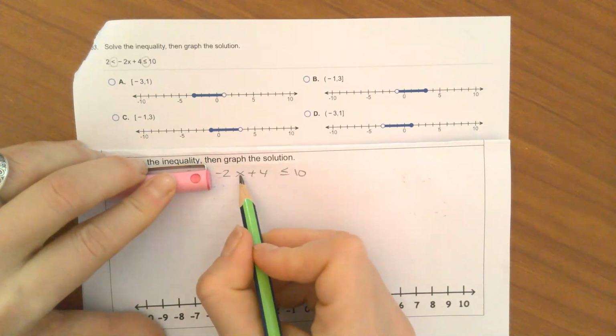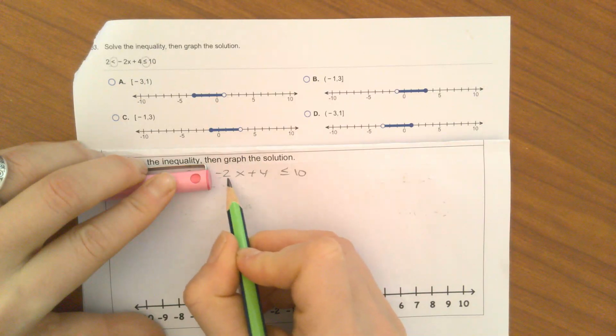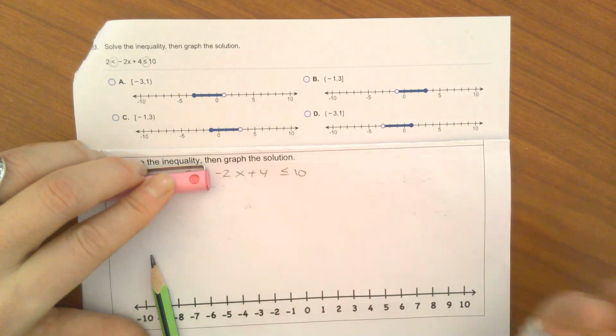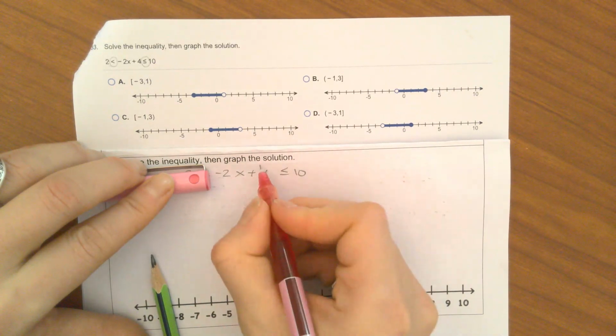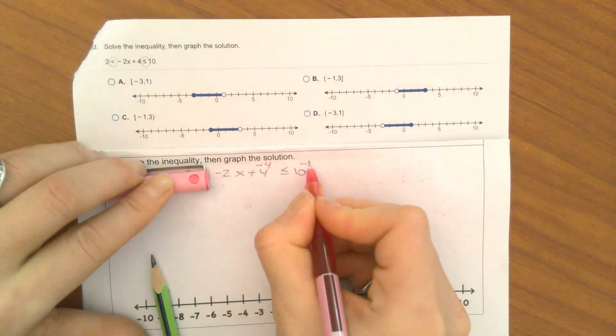So x wants to be alone. So do I get rid of the 2 or the 4? 2 is close to x. It's like the best friend, and 4 is kind of far away. It's kind of like your neighbor. Who do I get rid of first, the 2 or the 4? The best friend or the neighbor? Yeah, the neighbor. So I always do opposite. If that's plus 4, I do minus 4, minus 4.